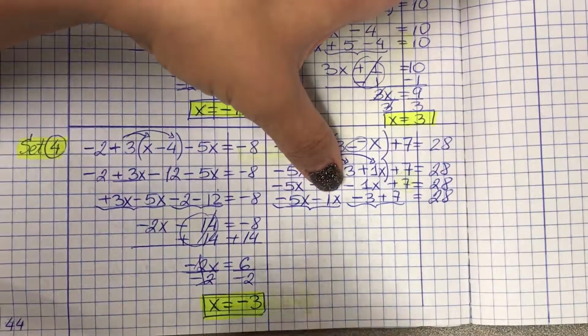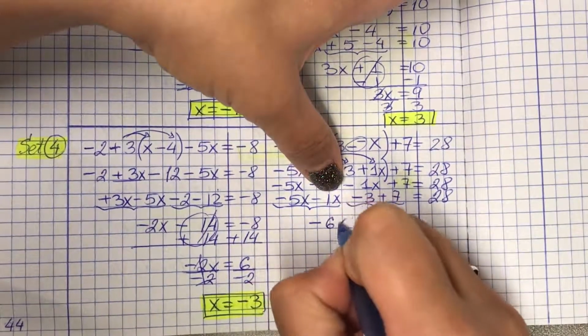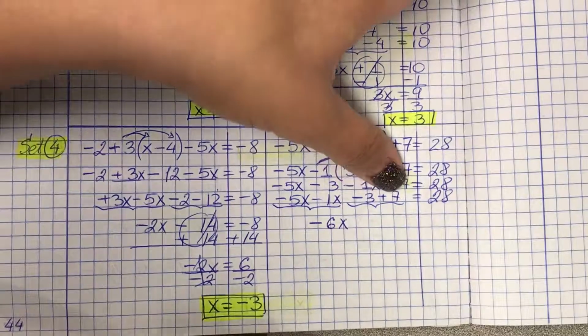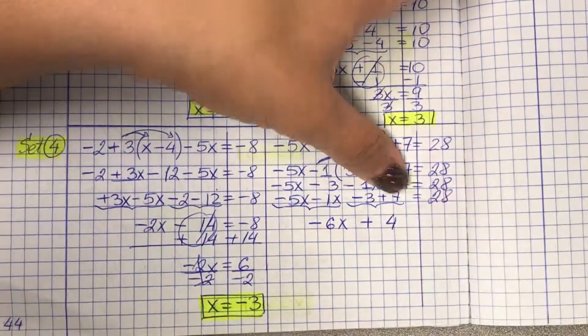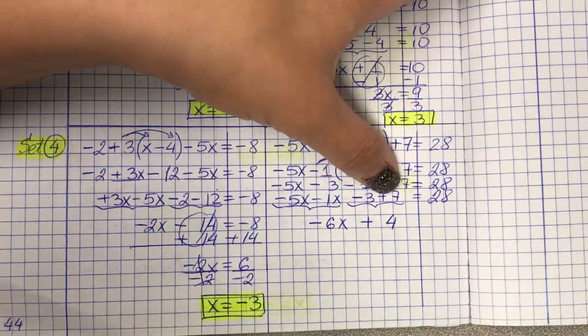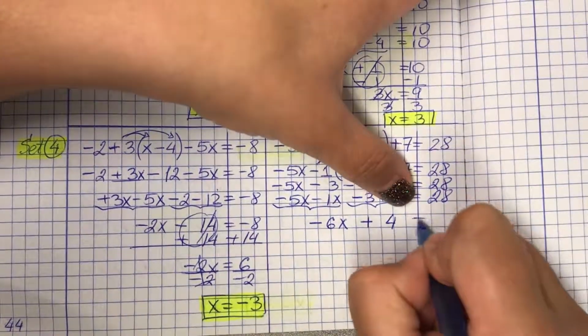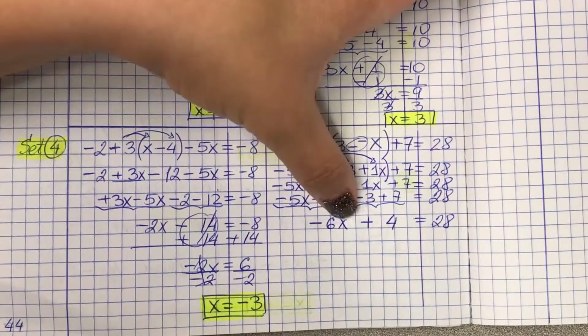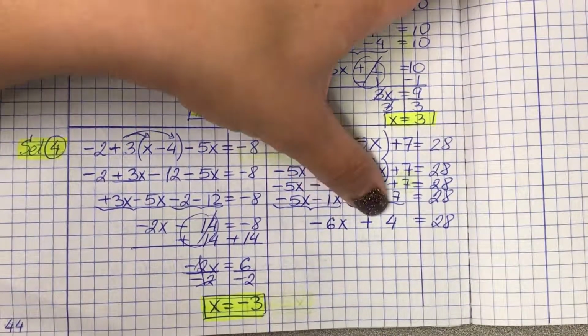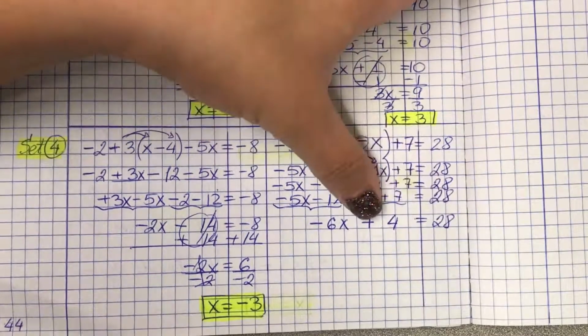Negative and negative, we add the numbers, so negative 6x. Negative and positive, we subtract the numbers and use the sign of the bigger number, 7, so it's plus 4 equals 28. Multiplication of negative 6 times x and addition plus 4 equals 28.